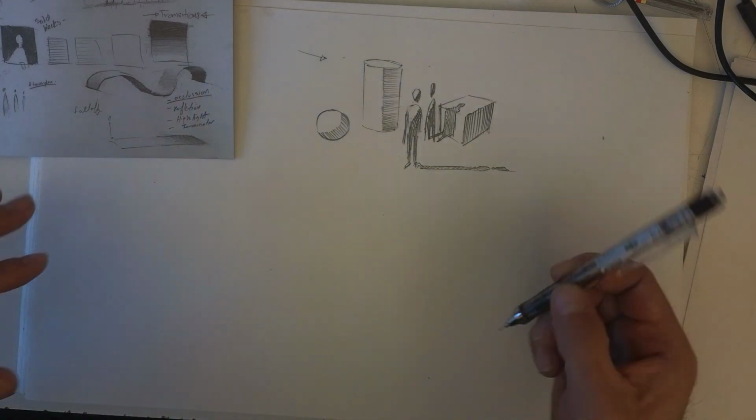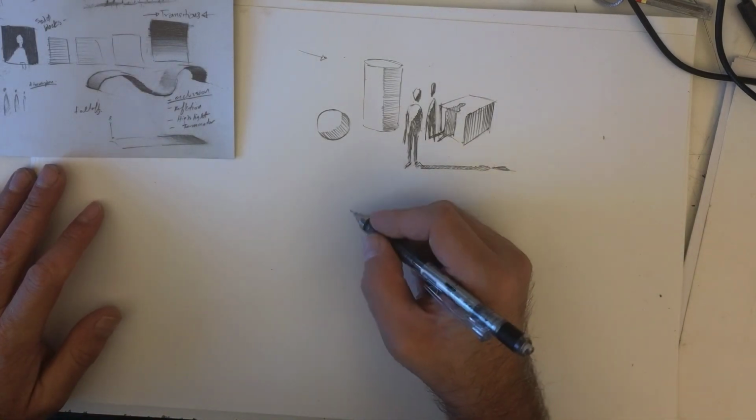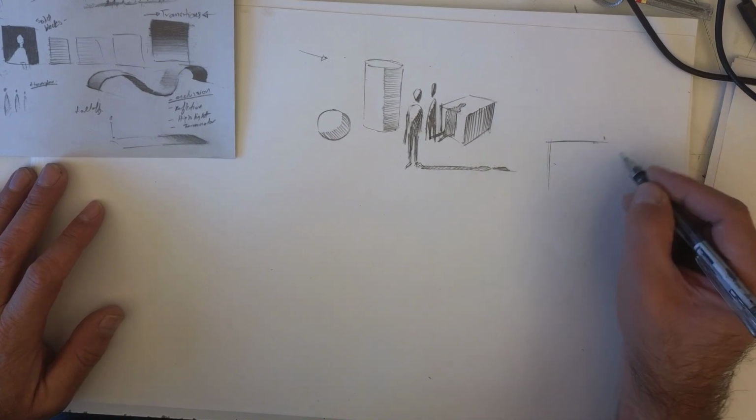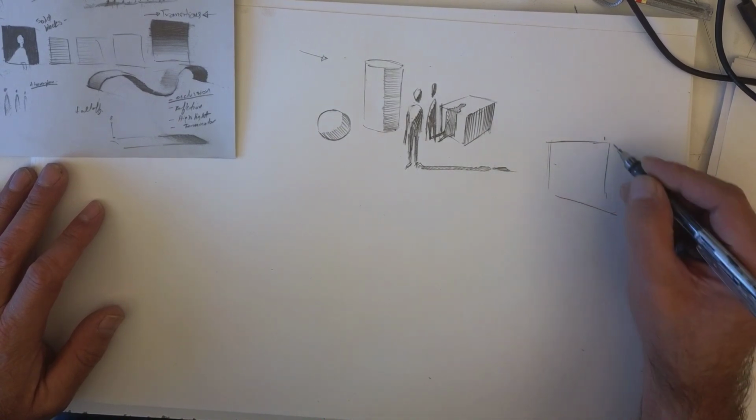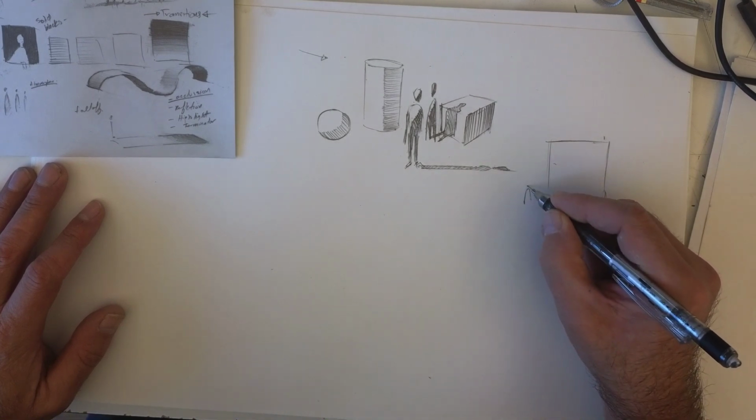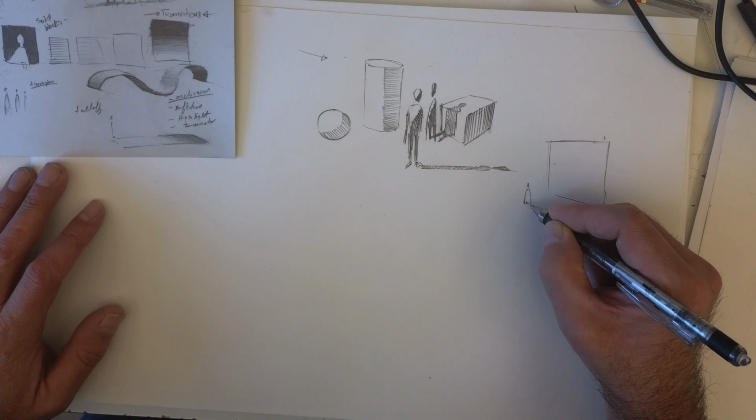Let's say we have a wall and we have a really little guy in front of the wall.